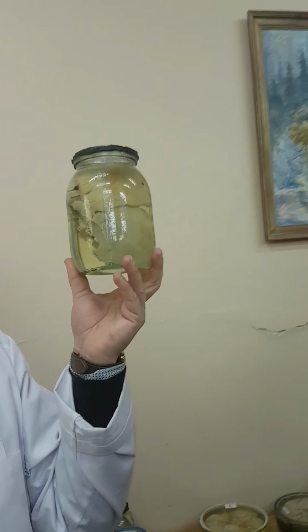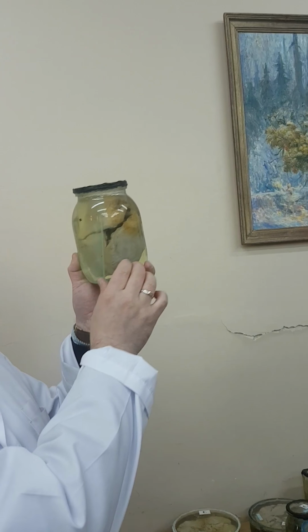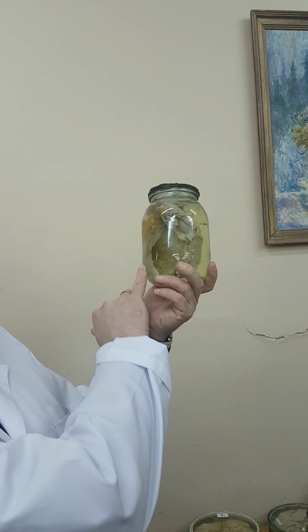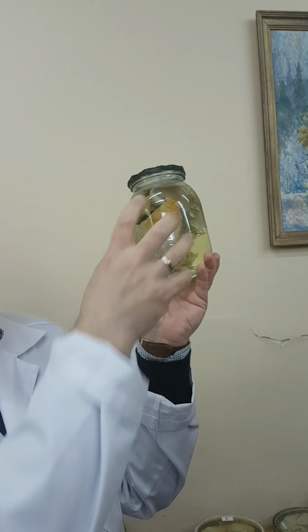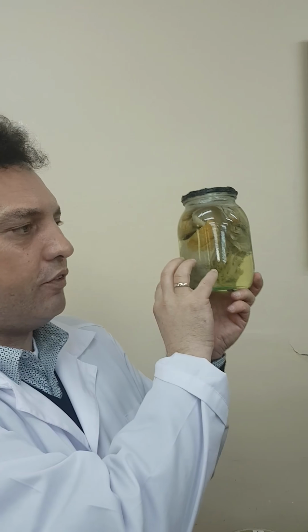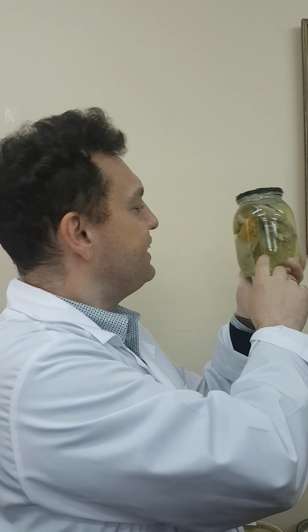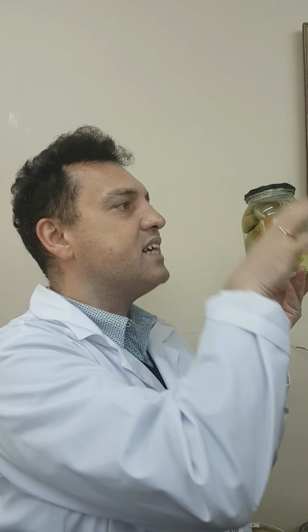Next gross preparation: chronic heart aneurysm with thrombus inside. This is the heart, and the wall of the heart in the apex is very thin and sticks out with the appearance of a sac-like formation. Inside it you can see a patch.